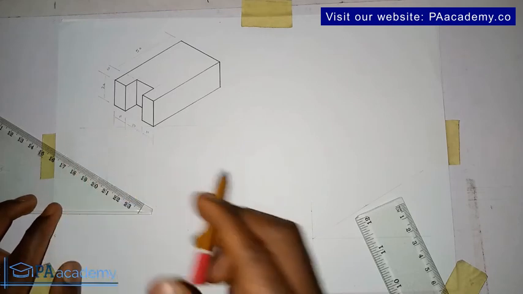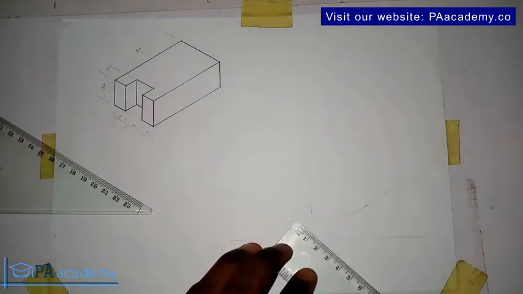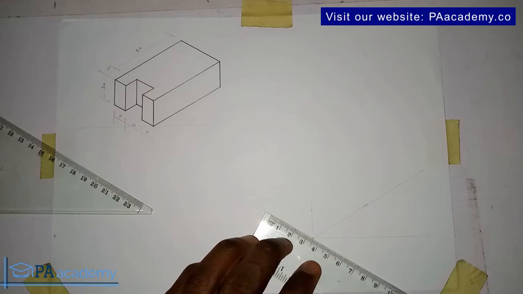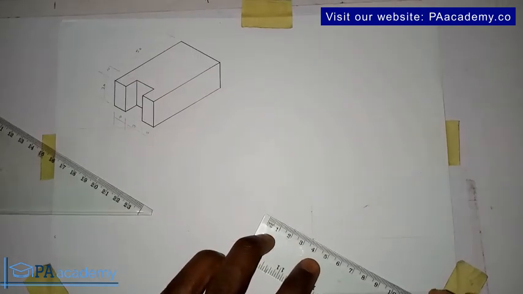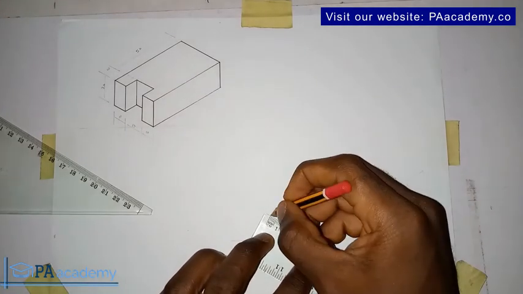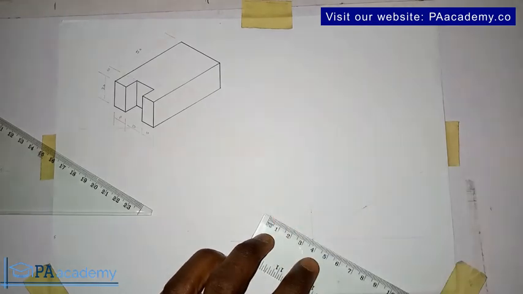So that will give us a total of 35 mm. So this is 35. So 3.5 cm, that's 35 mm. So this is it.